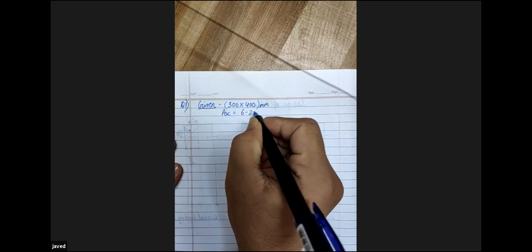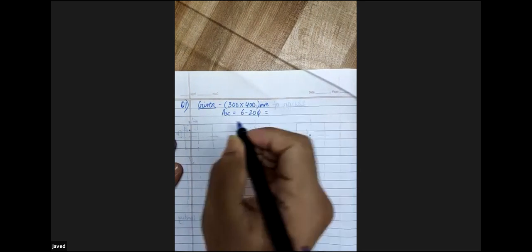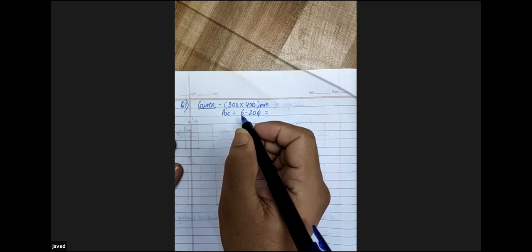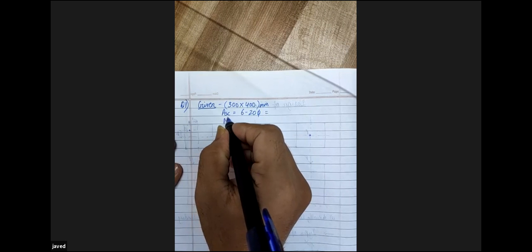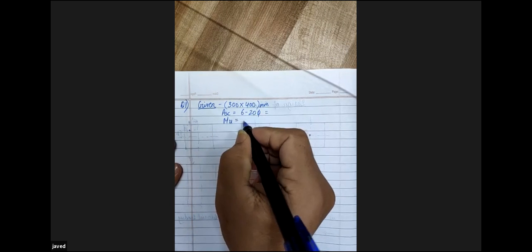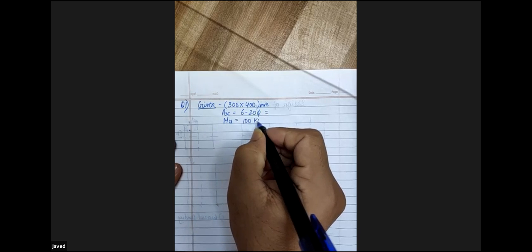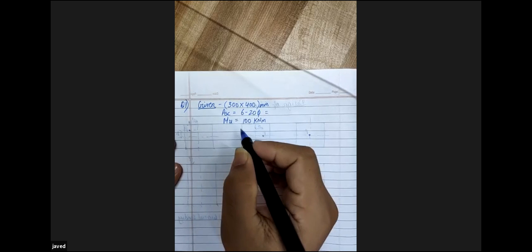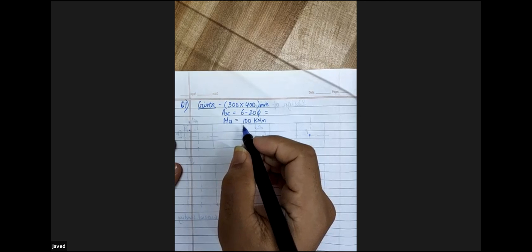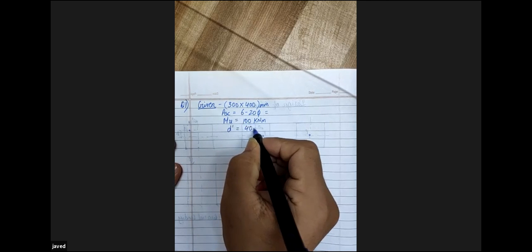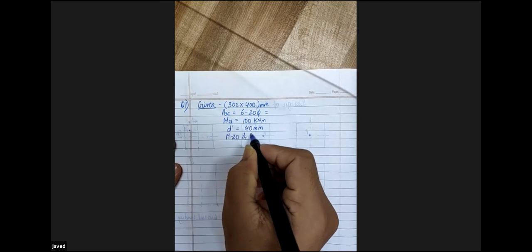Asc is 6 bars of 20 dia. And Mu is 100 kilonewton meter, and d dash is equal to 40 mm, and we have to use M20 and Fe415.